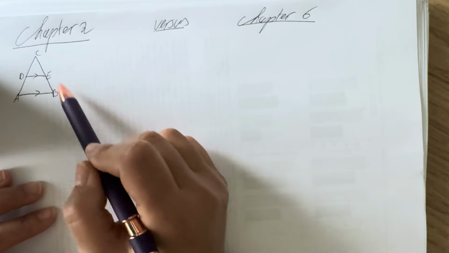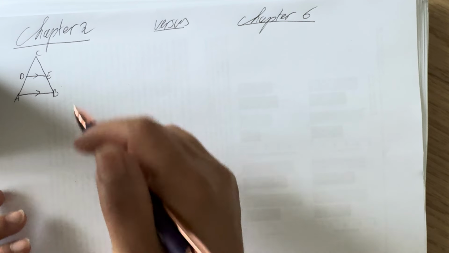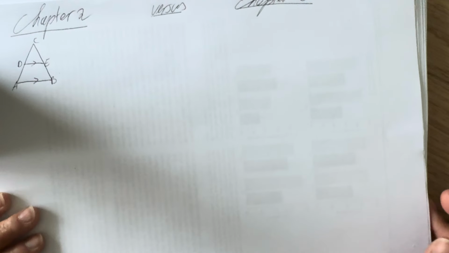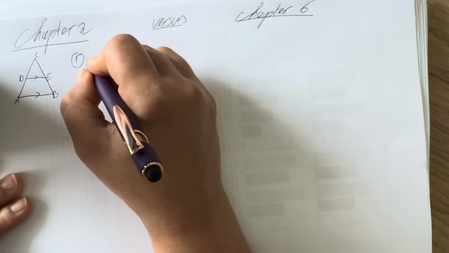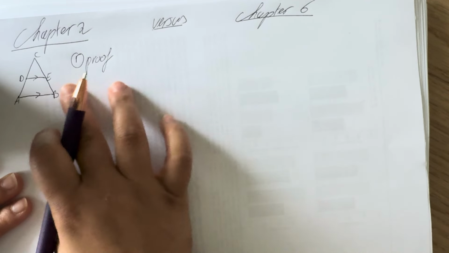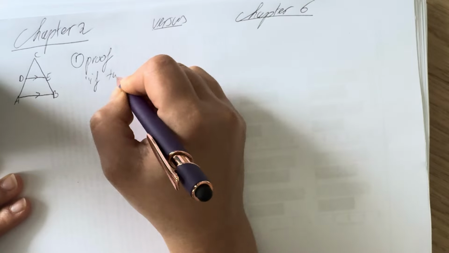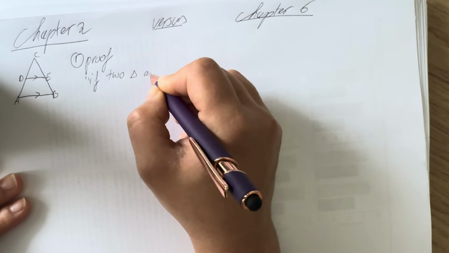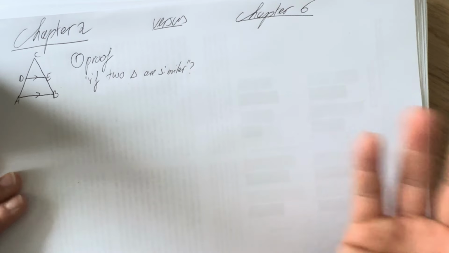You have many similar triangles. You've made a lot of exercises, but just to go through one more time what's actually the basic core of this chapter: we started off with a schema. Then the first thing we always do is proving. Now, I'm not going to do everything, but just to show that you always start with proving if two triangles are similar. That's actually the question.